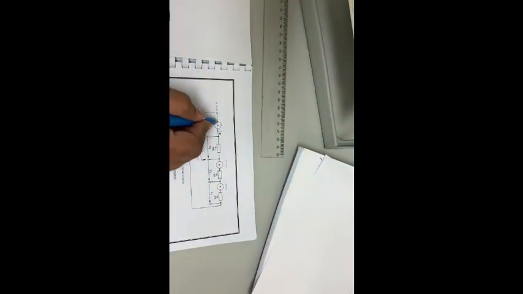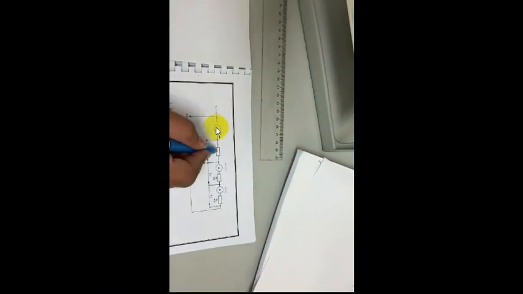Now I remove this ammeter, and from here it is connected to R1. From this point it is connected to the ammeter. Here in this scenario you are using one ammeter at a time. The first ammeter will calculate the total current. Now after R1 we will calculate the current, and this is short and this is short.